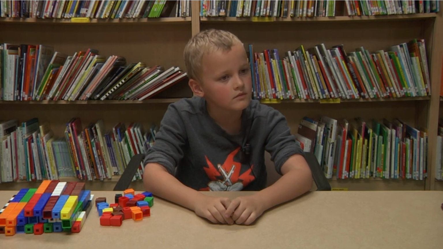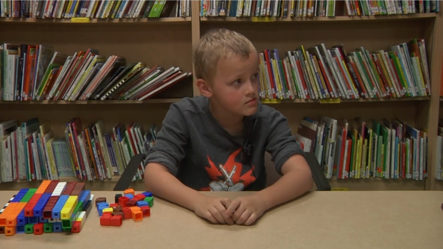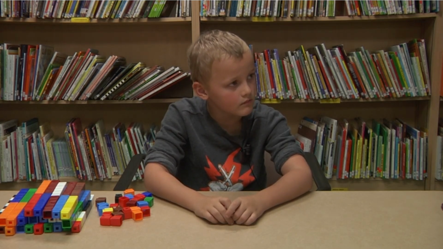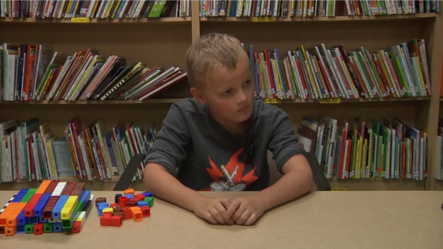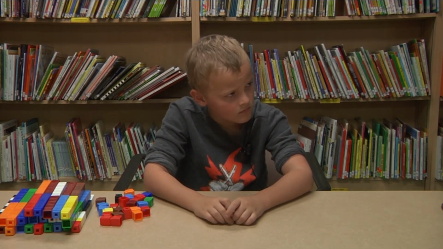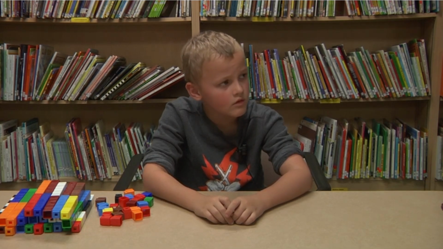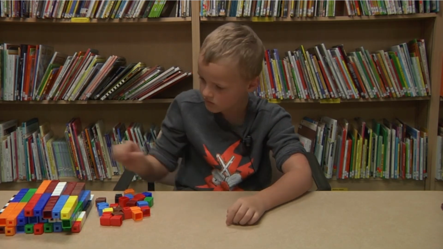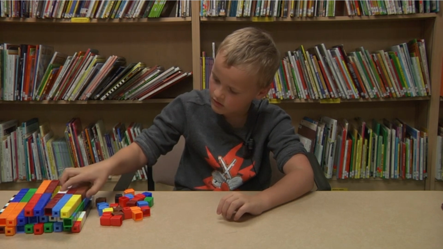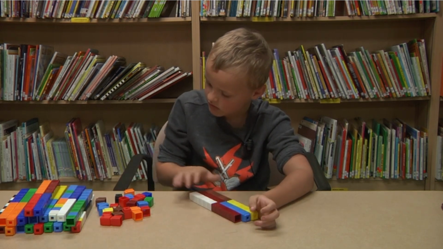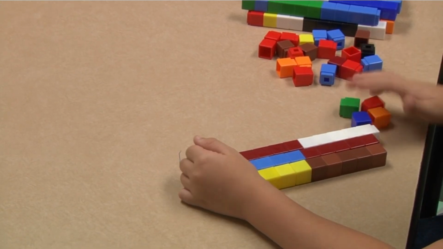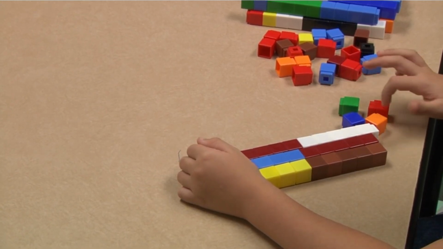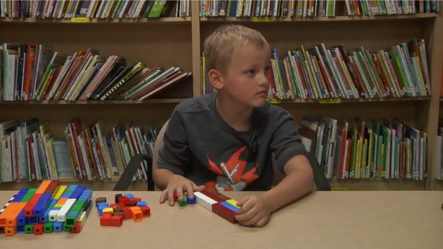Ms. Rojo wants to figure out how many markers she has. There are 10 markers in a box. She has 3 boxes of markers and 4 extra markers. How many markers does she have? 34. How did you get that?